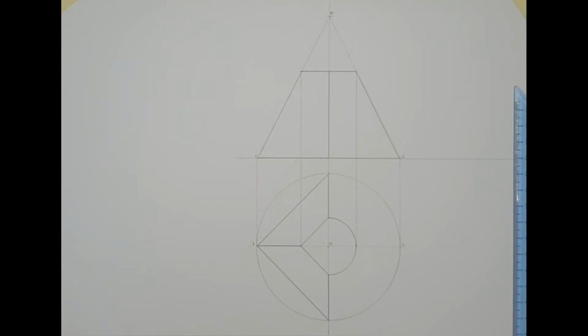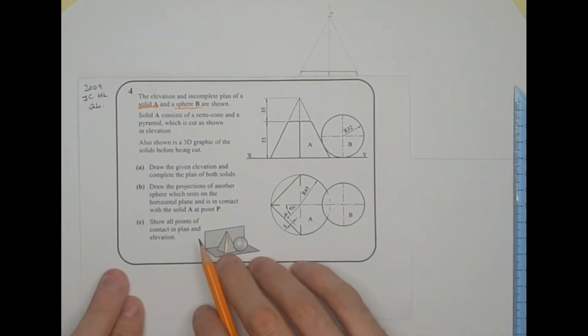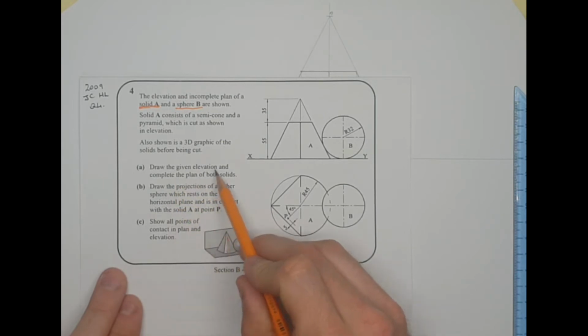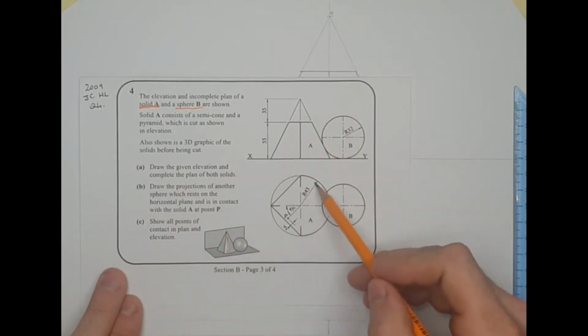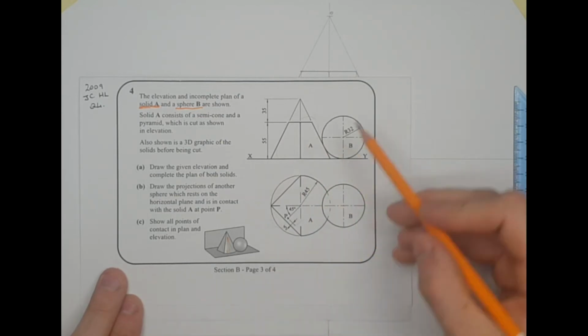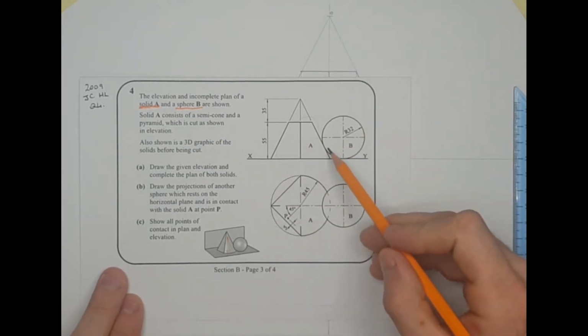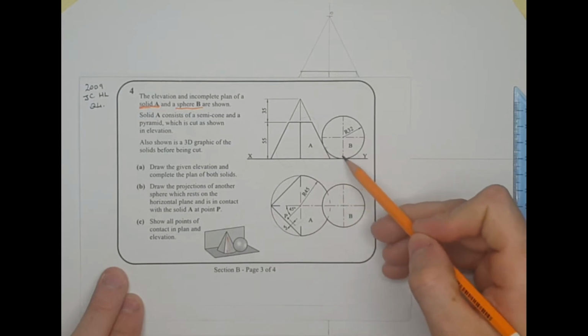Well, actually, in fact, isn't it the last part of it? Where is it? Or draw the given elevation and complete the plan of both. So I've the elevation of one and the plan of one complete. Now it's time to find this radius 32 sphere dropped in there, touching the edge and touching the ground.